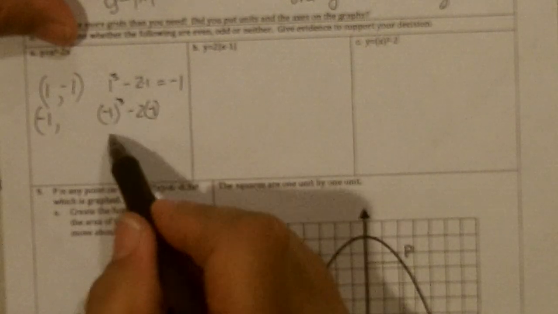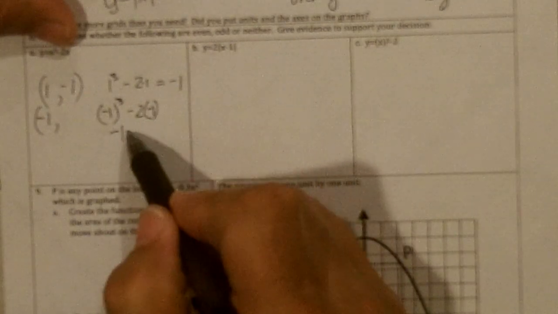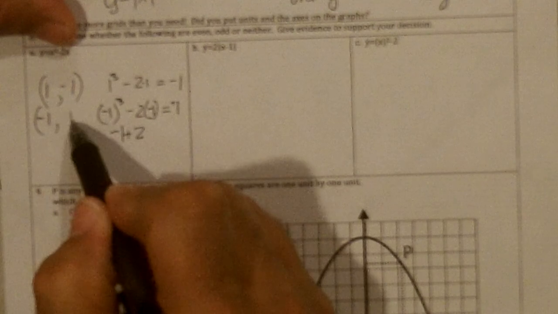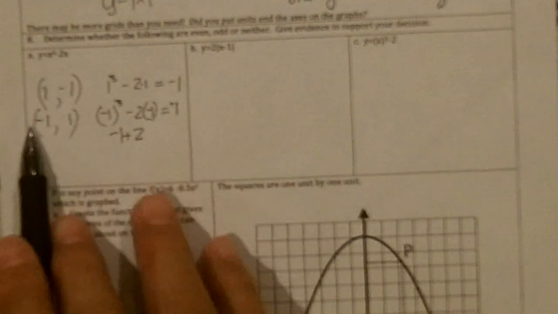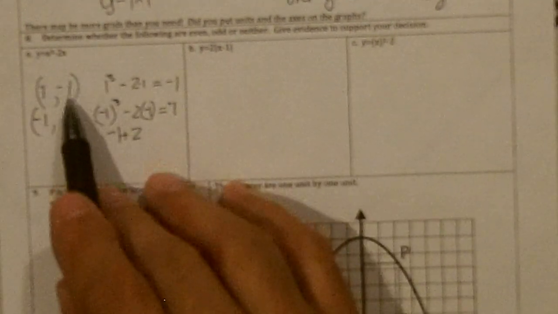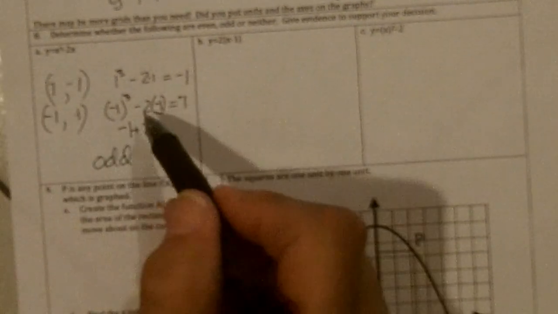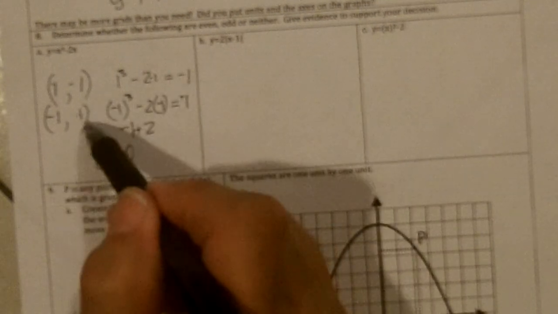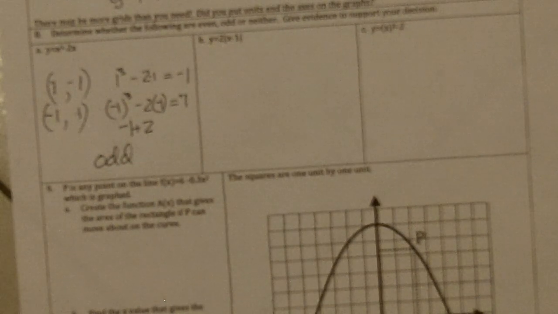This becomes minus 1 plus 2, or plus 1. So changing the sign of the x changes the sign of the y, but same number, but changes the sign, that's called odd. That's symmetric with the origin. 1, minus 1 and minus 1, 1. Symmetric with the origin. Odd.